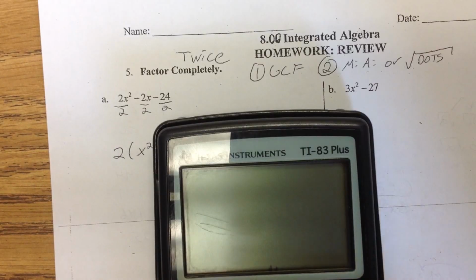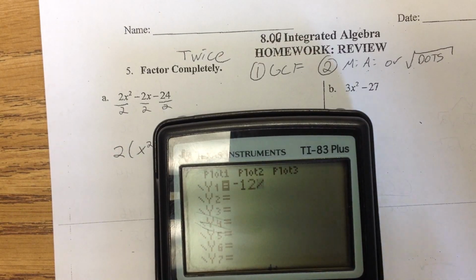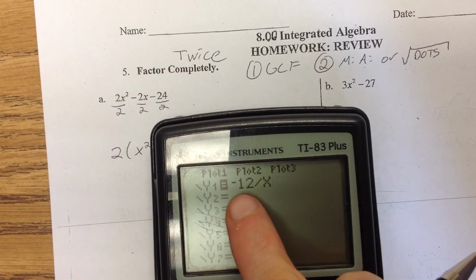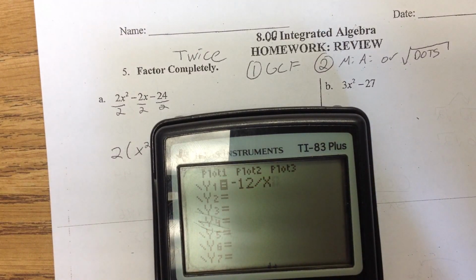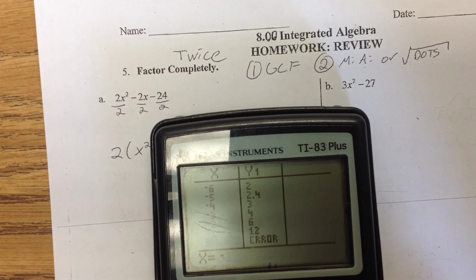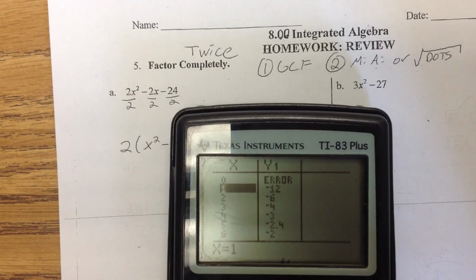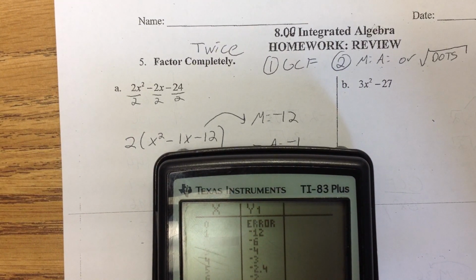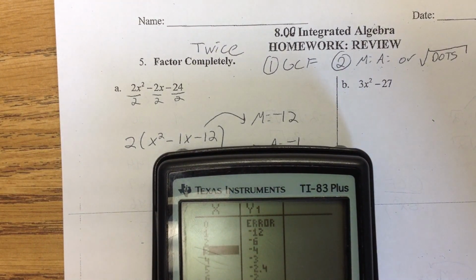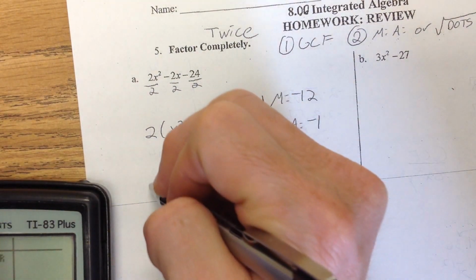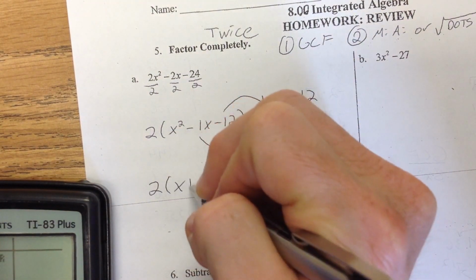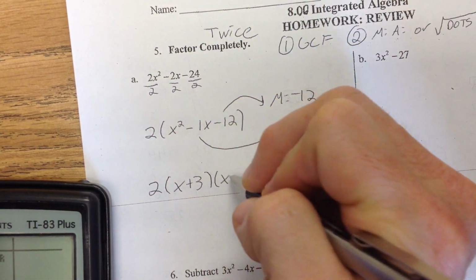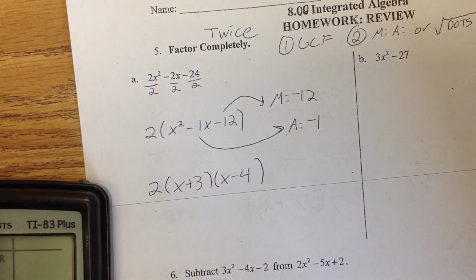So I go to y equals, I type in negative 12 divided by x, and make sure you have the negative sign in there, otherwise the table is not going to give you the right signs. And then I like to just always start at 1, so 1 and negative 12, nope, not going to give me negative 1. 2 and negative 6, nope. 3 and negative 4, yep, that will work. So I've got 2 times x plus 3, x minus 4.